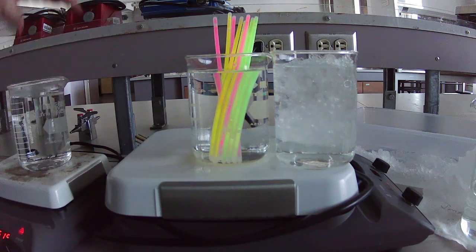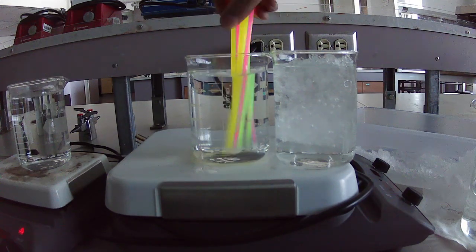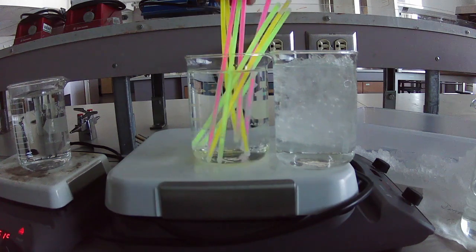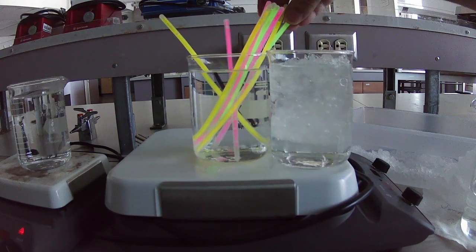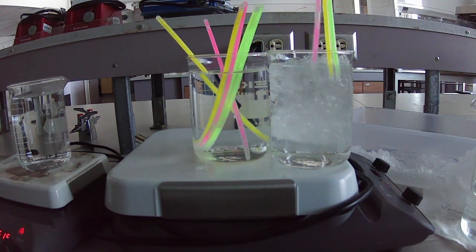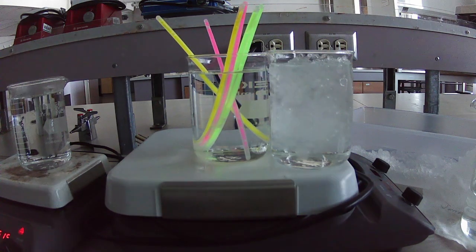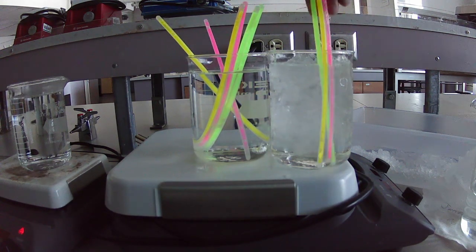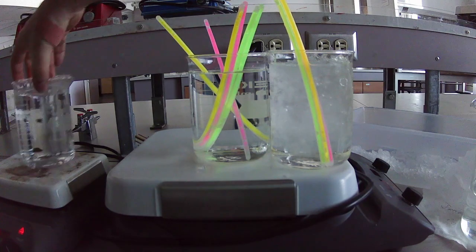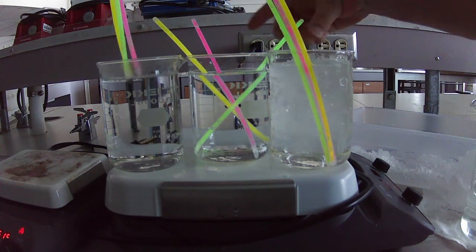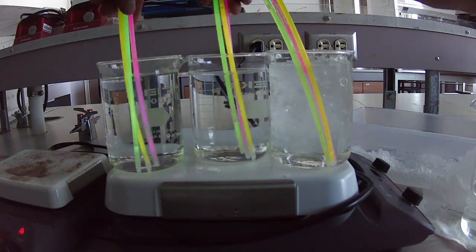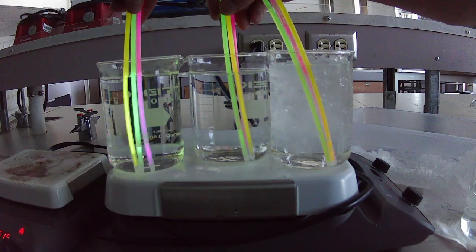Unfortunately, that is the best I can do for temperature, and the water is just starting to boil on the left-hand side. We've got these glow sticks sitting here in water. What I want to do is take 3 of them and put them into the cold water. There we go. I'm just going to move this over so everyone can see it. And take another 3 and put them into the hot water.